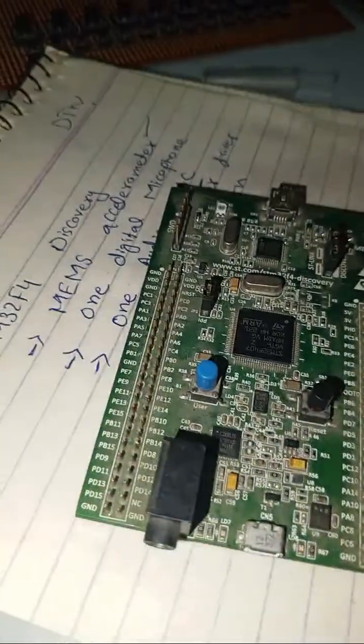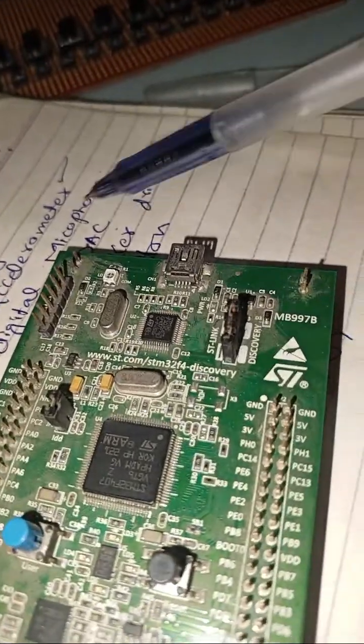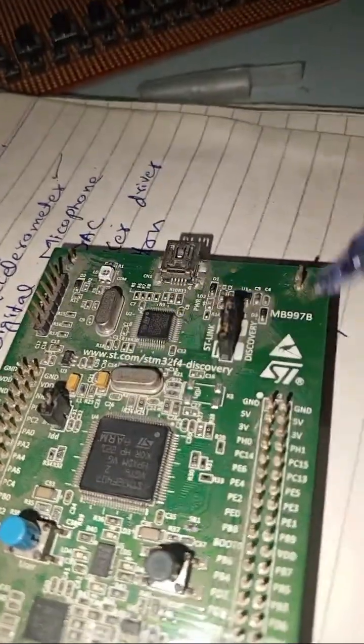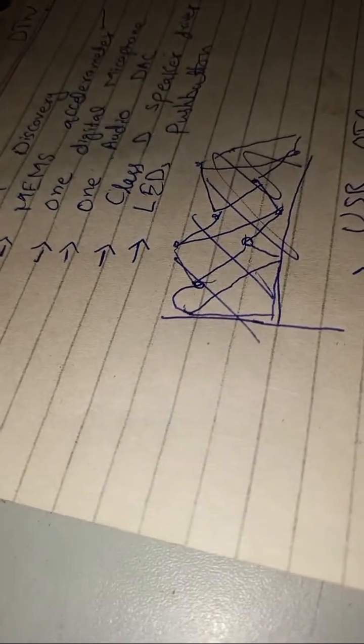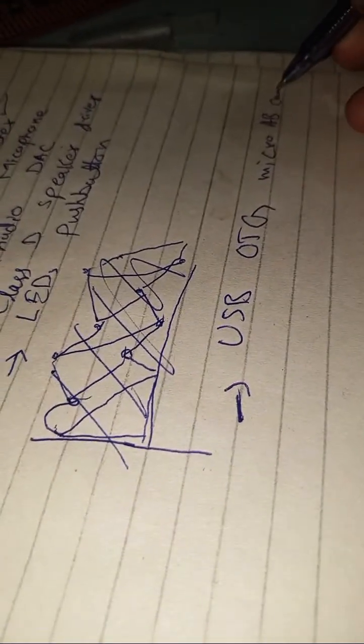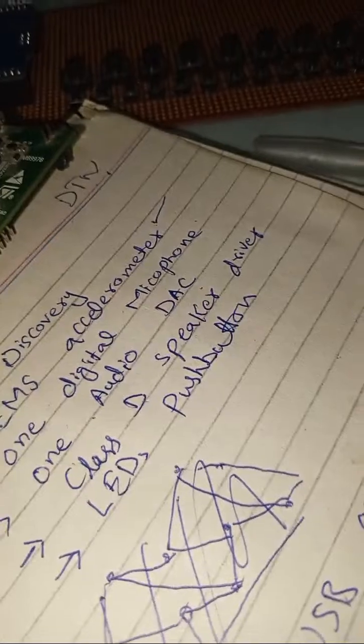This is the ST-Link programming area for programming this chip, but this one is for USB hosting, and this is for external audio. Okay, we have a USB OTG micro AB connector. Well, I think this is enough to know about this board for now.